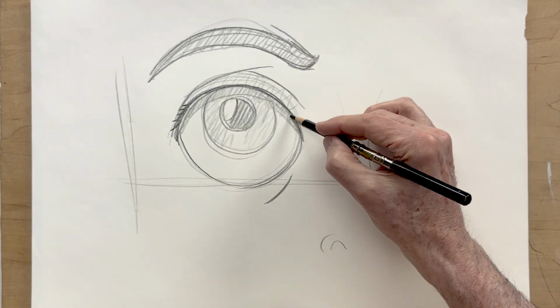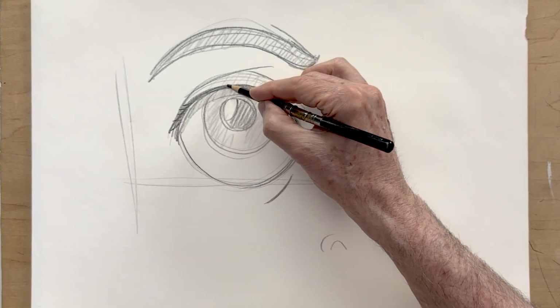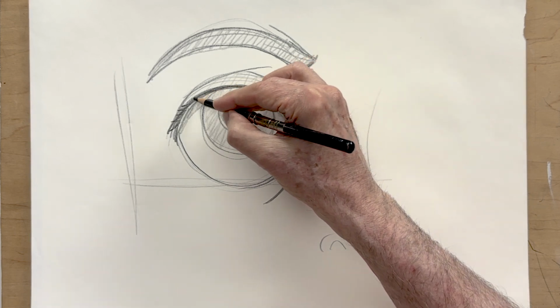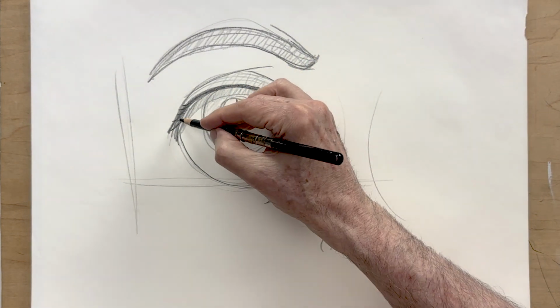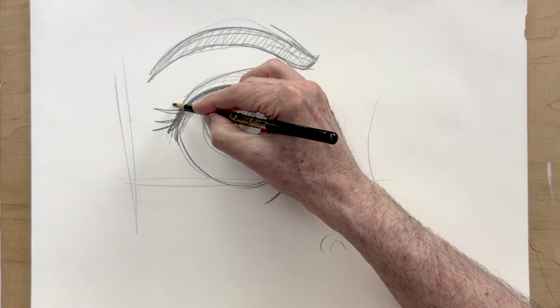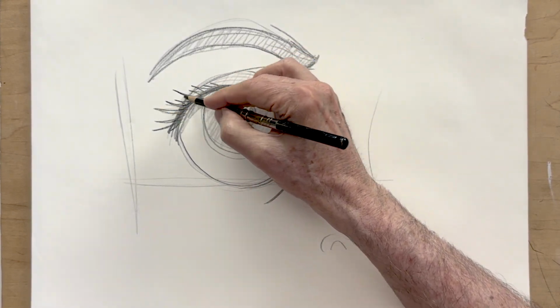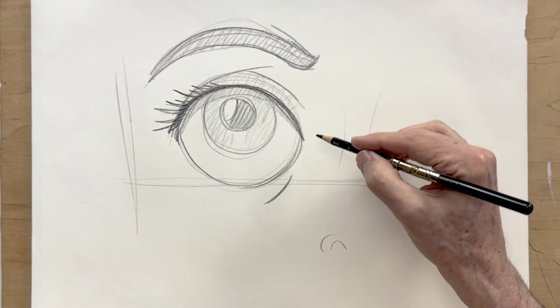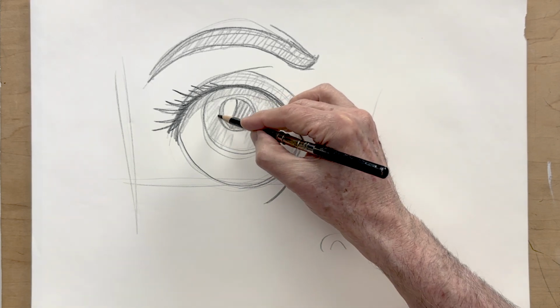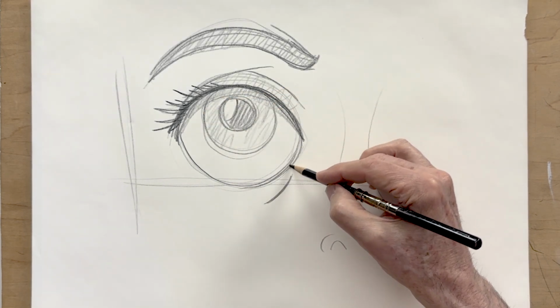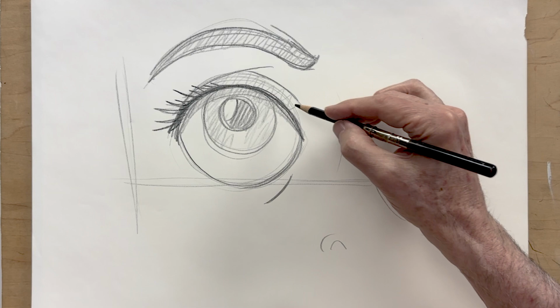Like I was saying, a male character would just be a nice thick line. A female character may involve some nice eyelashes, both top and bottom. And that's your basic cartoon eye.